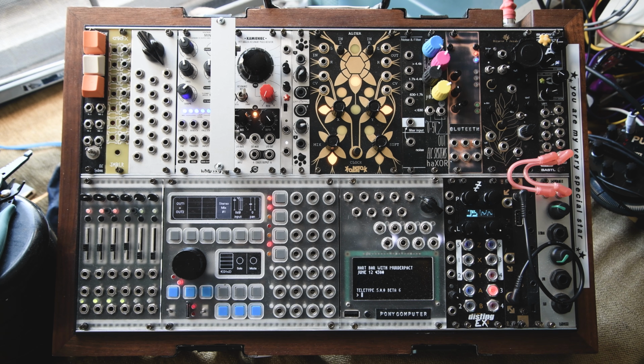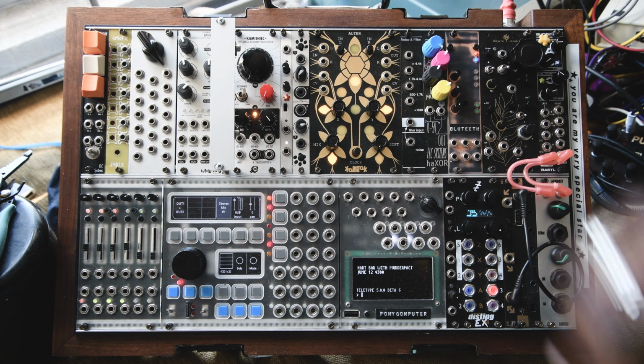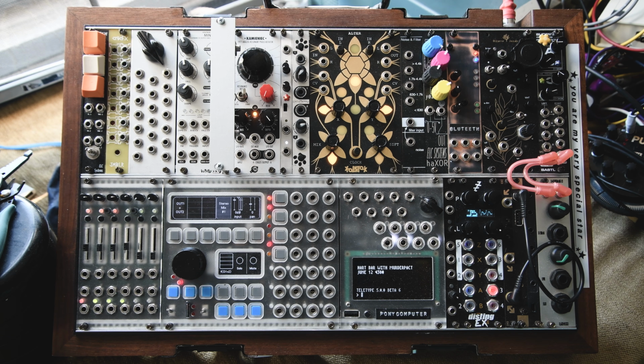Today I just wanted to sort of go over my modular system without patching it, just talking about my modular and giving you a walkthrough of the modules I have. Which I don't think I've done before, and I get questions about my modular sometimes.